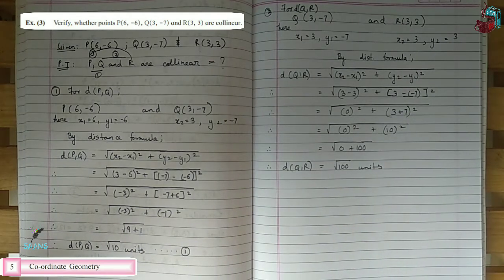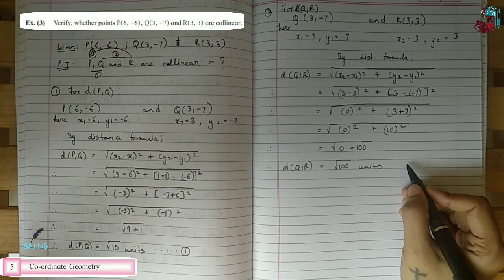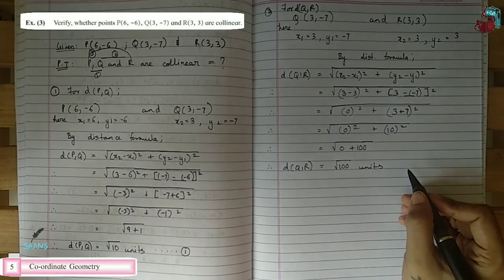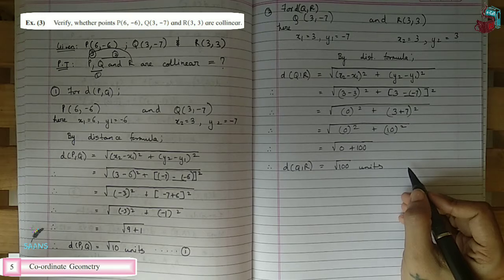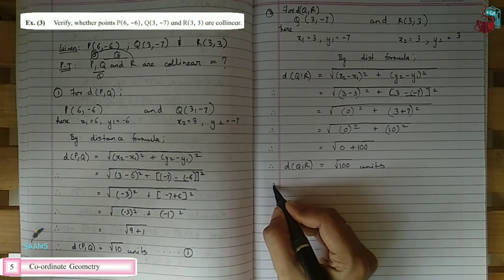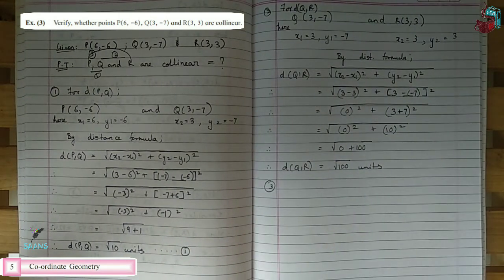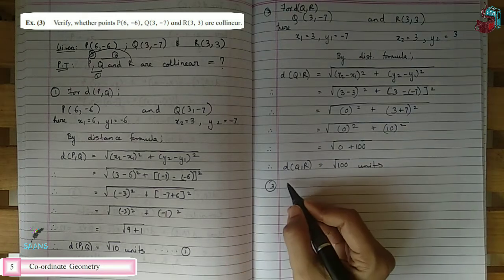Okay, so this is how you have to write it. Keep as it is. You can write it as square root of 100 is 10, but that 10 is going to do no good for us. So that's why I'm telling you, keep it like that. We'll see what to do. Okay, further. Third step.